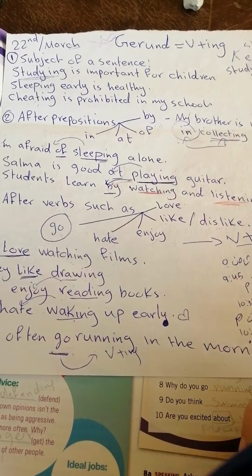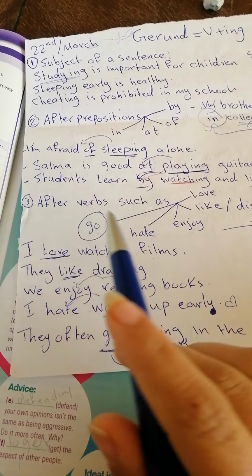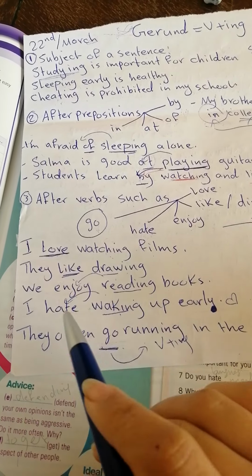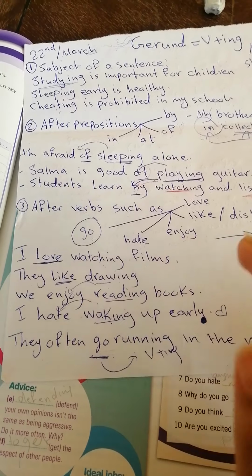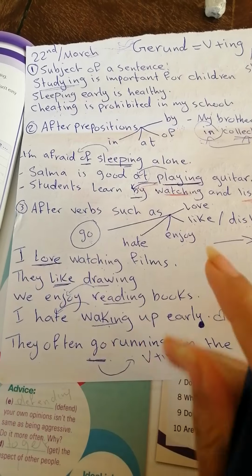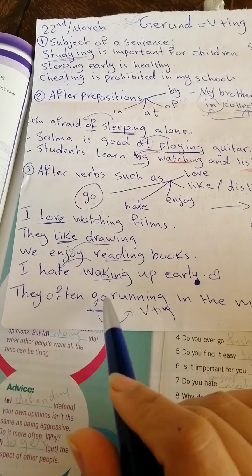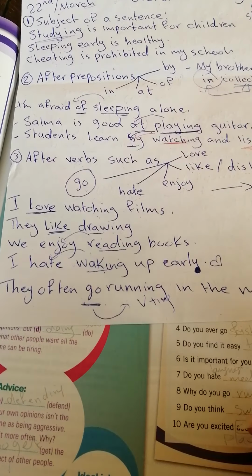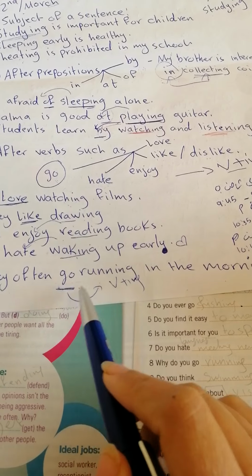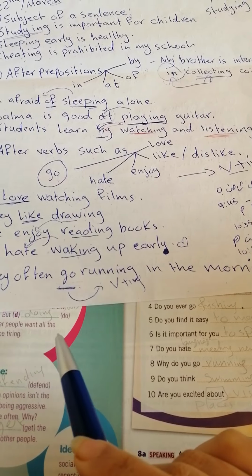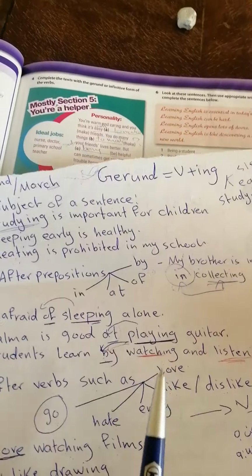دائما بعد هاي الأفعال I should have a gerund. For example, I love watching films. They like drawing. We enjoy reading books. And I told you to add go to this group, and it means when you do a physical activity, such as they often go running in the morning. Go and running. Okay.